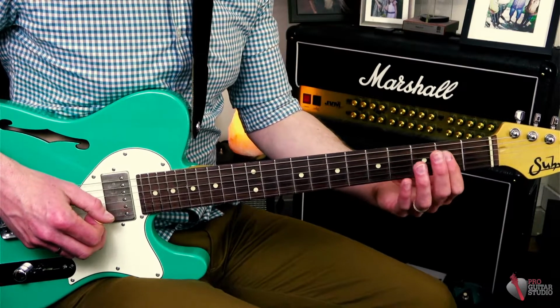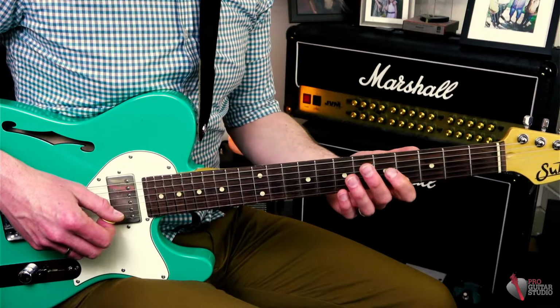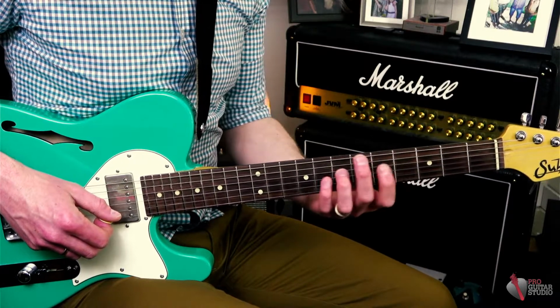Alright, that's our first guitar part. So like I said, slow things down if you need to. On to guitar 2. The second guitar I decided to play up in the 5th position here.